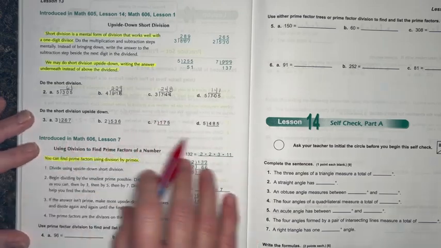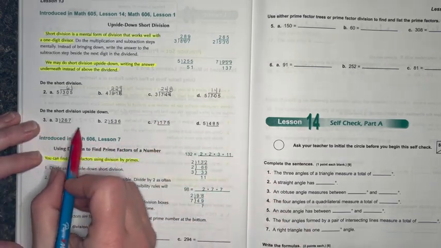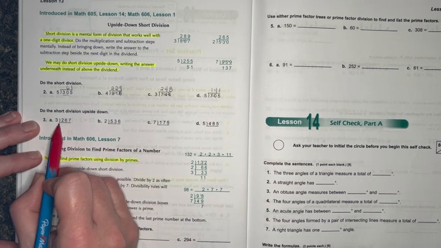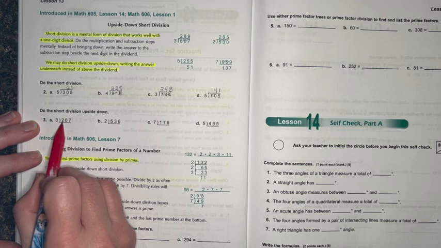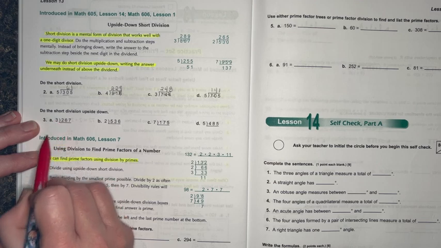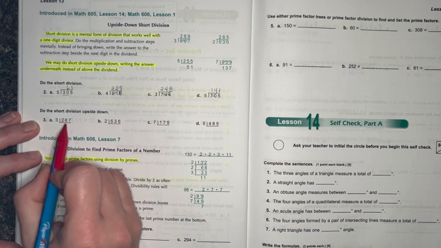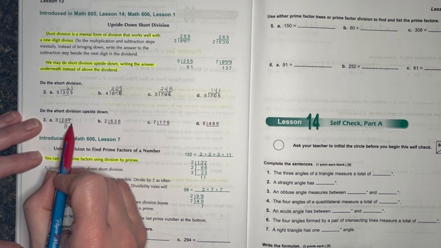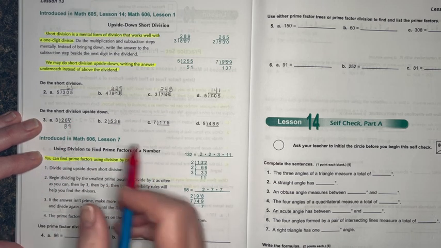Now, the short division upside down is kind of interesting, but it's really just leading into this factoring. But let's go ahead and work through these. 267 divided by 3. There are no 3s in 2, right? But how many 3s are in 26? Well, there's 8 of them because that's 24. So that leaves 2 behind. And then how many 3s are in 27? 9. Okay, so the answer is 89.